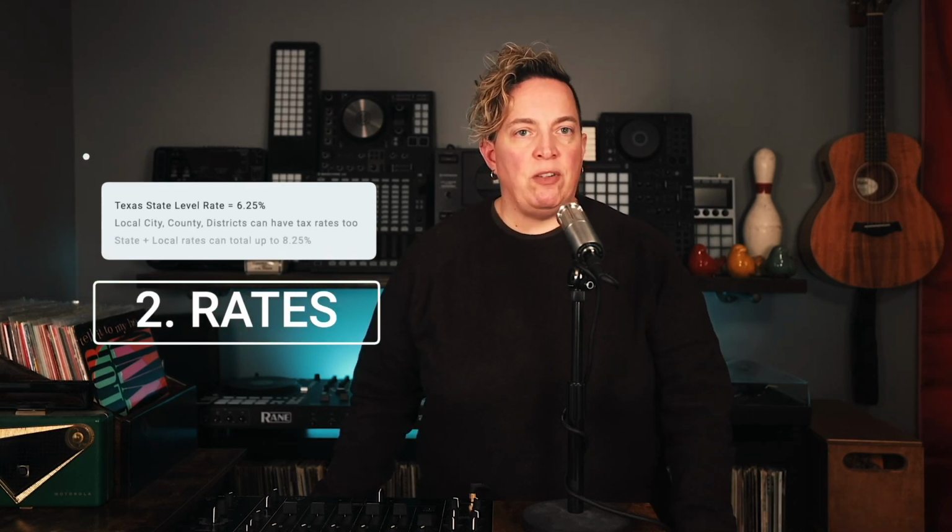Number 2, the Texas state sales tax rate is 6.25%. However, with local taxes, the total can be up to 8.25%. Generally, sales tax is collected at the business address, which is often referred to as origin, but in some situations, sales tax should be collected at the location of service performance.